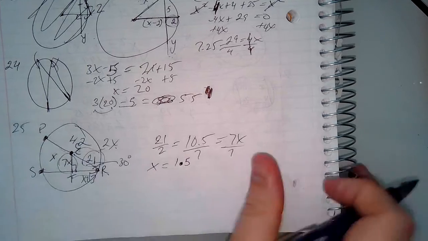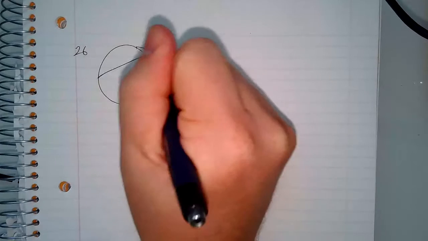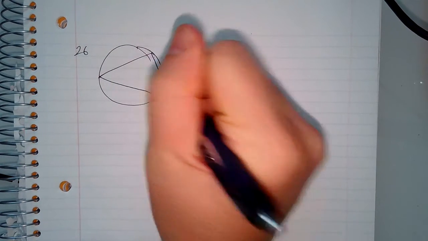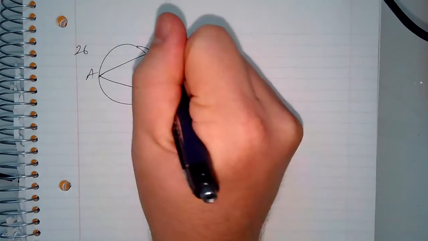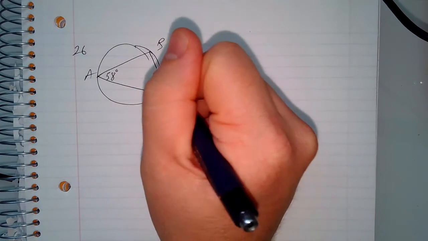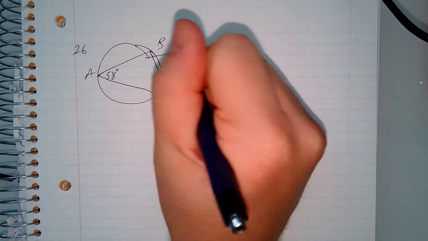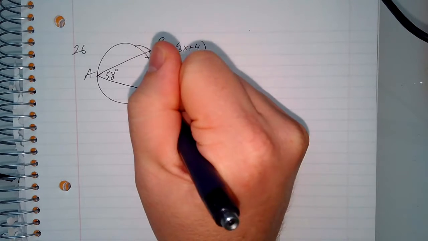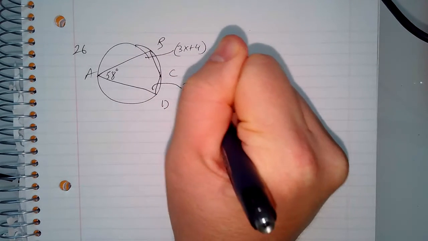Number 26 says this shape is inside of the triangle or inside the circle. Then it says this is A, B, C, and D. It says this is 58 degrees. It says this one is 3y plus 4. It says this one is 2y plus 16.